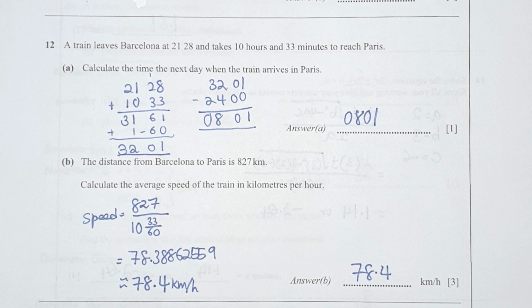Question 12. After 10 hours and 33 minutes, it will be on the next day already. So you can see I added 10 hours 33 minutes. Then I convert it by subtracting 24 hours. Then you will know the next day it will arrive there at 8 a.m. and 1 minute.